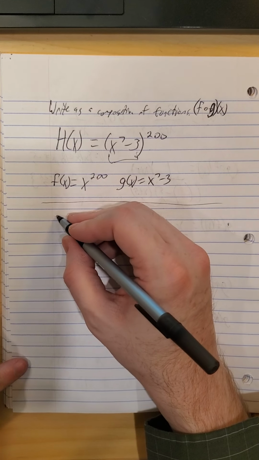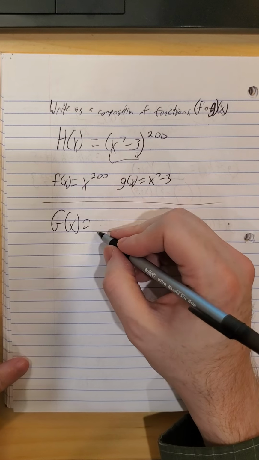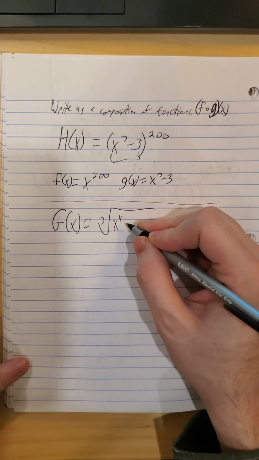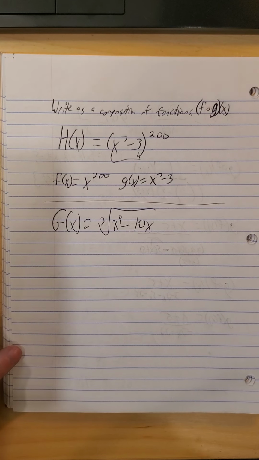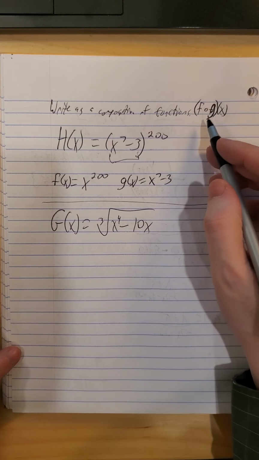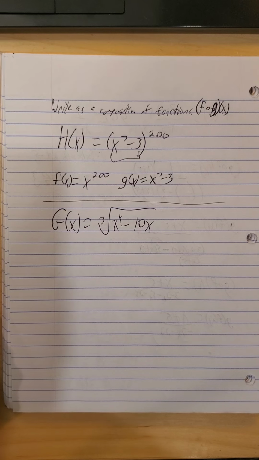So see if you can come up with a similar one for cap G of x is worth the cube root of x to the 4th minus 10x. So go ahead and pause it, see if you can come up with an f and a g, where f of g of x gives you cap G of x.